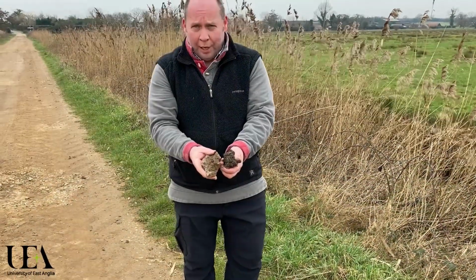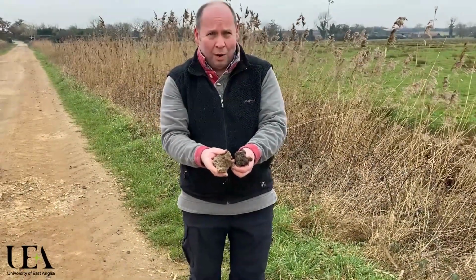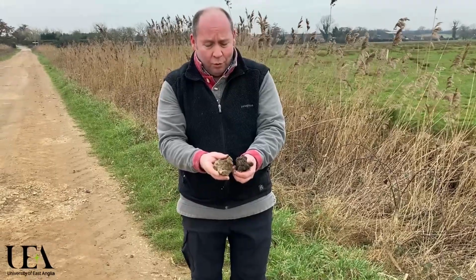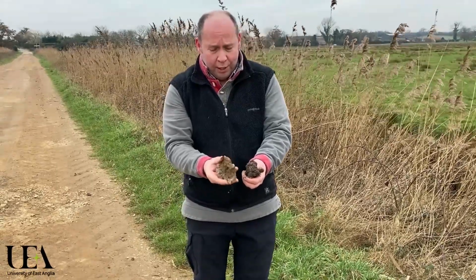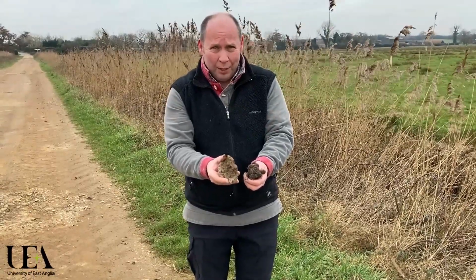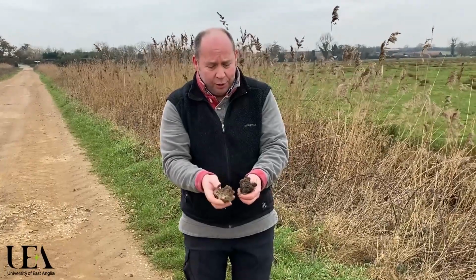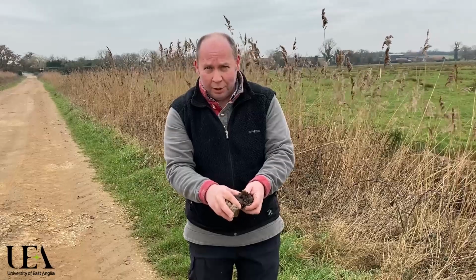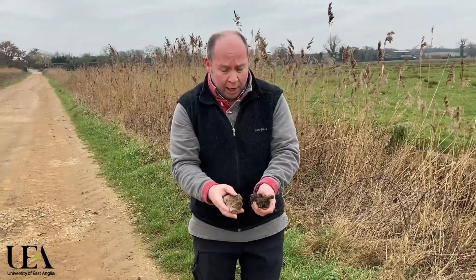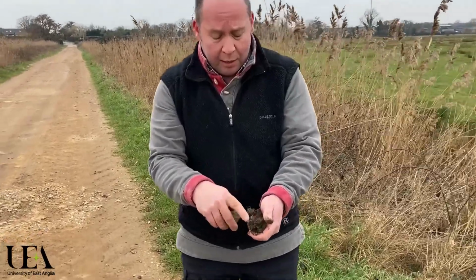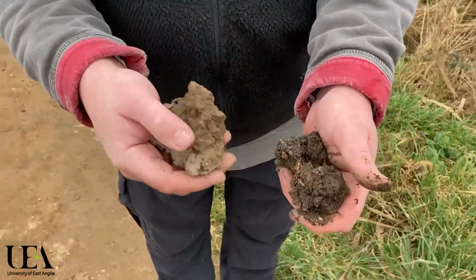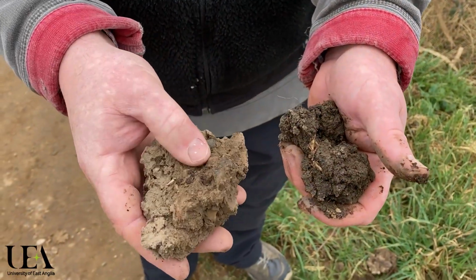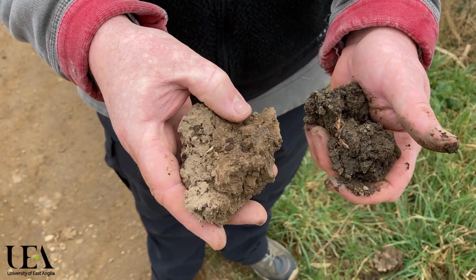Okay, so we've got two other soil types here, also taken from the marsh. We've got the lighter coloured soil, which is an alluvial clay material, and then we have this darker material which is not peat, it's actually a mineral soil, but it's very organic matter rich, which is why it has a darker colour. So here we've got a humus clay surface soil, and here we've got a surface soil which is an alluvial clay.